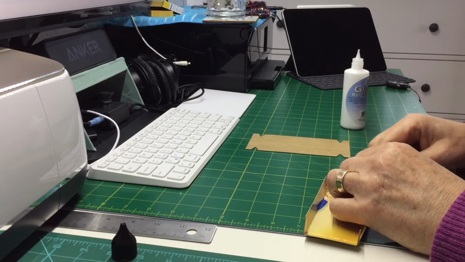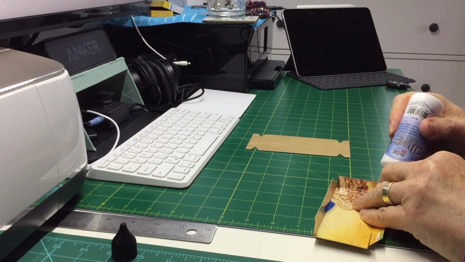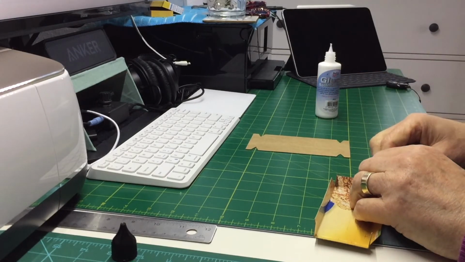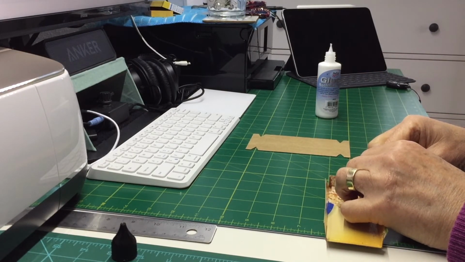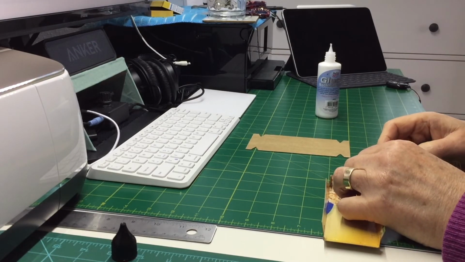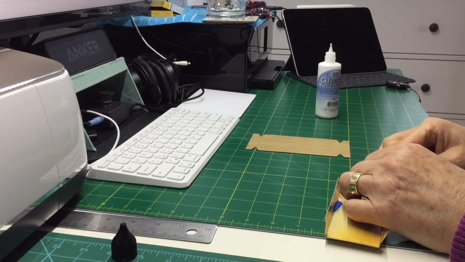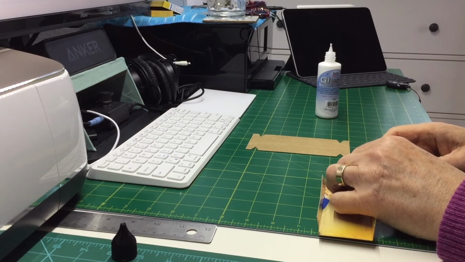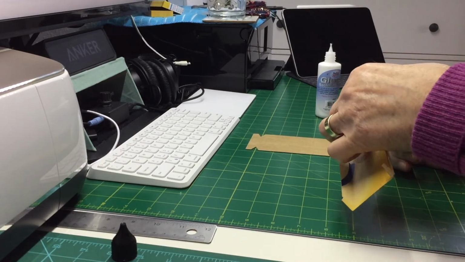You see where you need to put your glue. I tend to glue this side rather than the tab, and then you can slide it so it's sitting up nicely, nice and straight. If you don't get it vertical, it doesn't sit right.